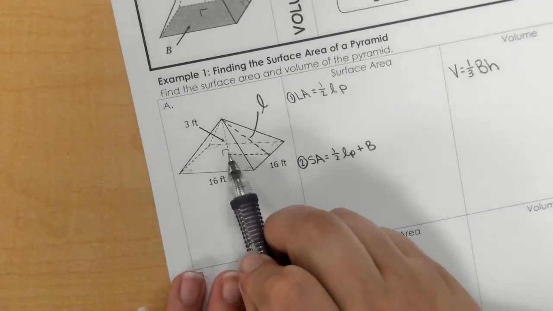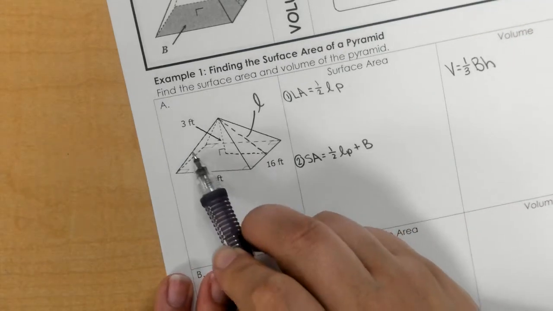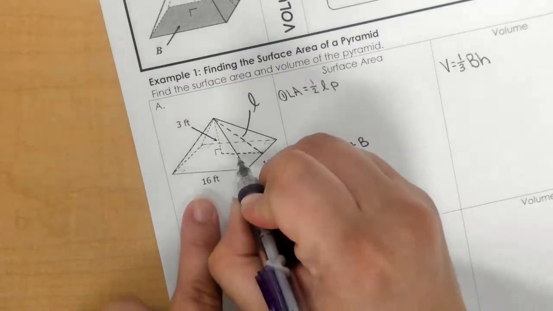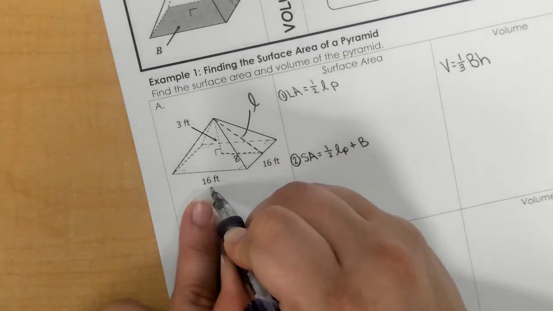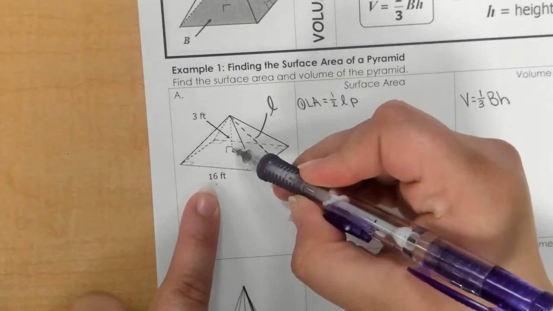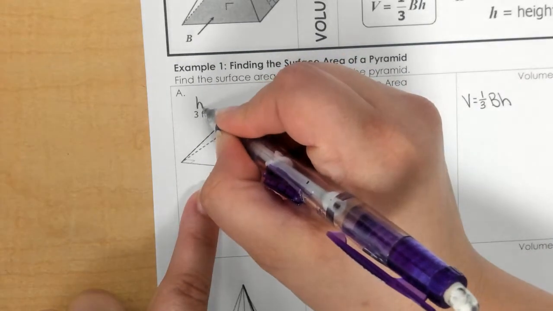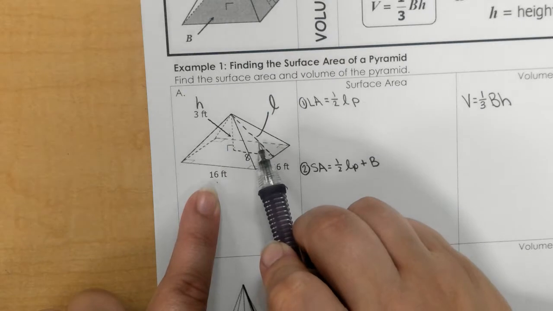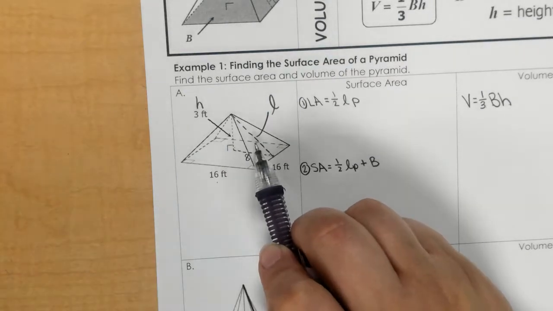So half, right here, this distance is half this whole distance, which makes this part 8, because we know that 16 is the whole distance. Then, we're already given the height of the pyramid to be 3. So to find our slant height, we need to do Pythagorean theorem.